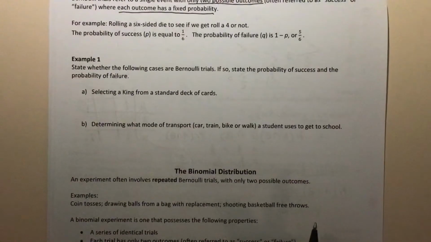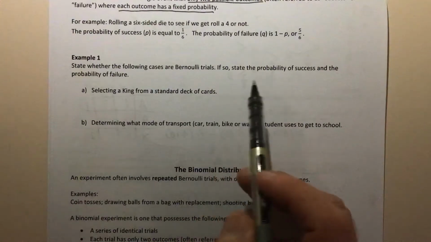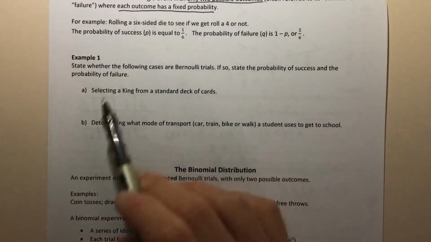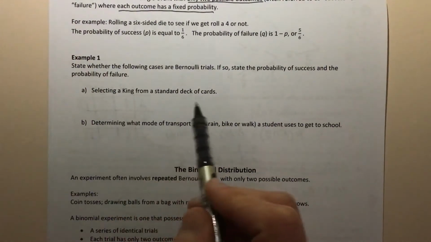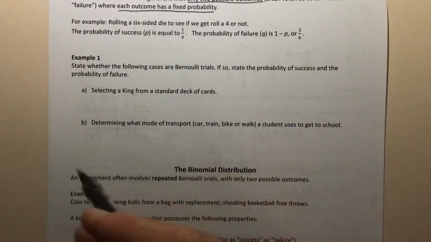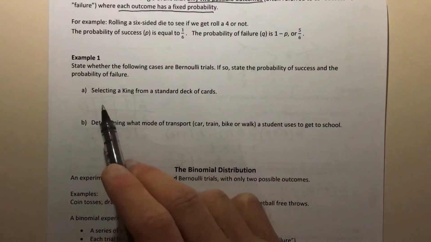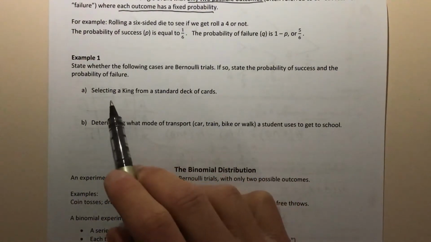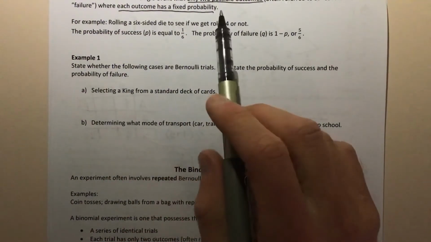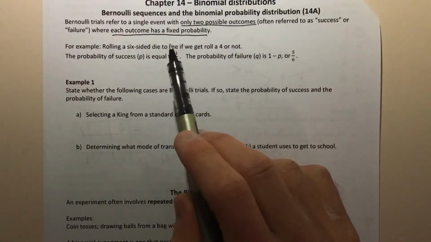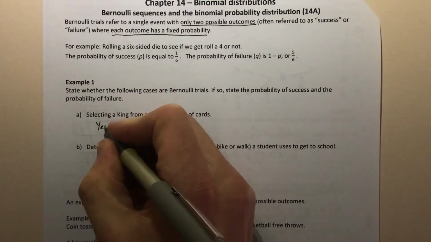So for this first example, the question says, state whether the following cases are Bernoulli trials, and if so, state the probability of success and the probability of failure. So for the first one, selecting a king from a standard deck of cards. So if we had a shuffled deck of cards and we're going to pick one card out, if we were interested in whether we select a king or not, then that is a situation where we only have two possible outcomes and there is a fixed probability. All right, so this would be yes, that's a Bernoulli trial.